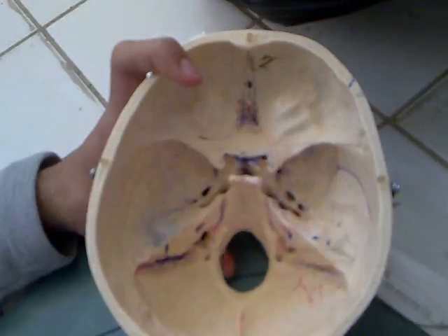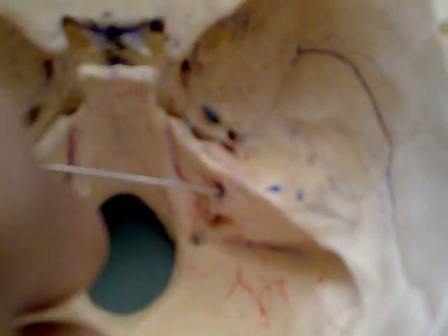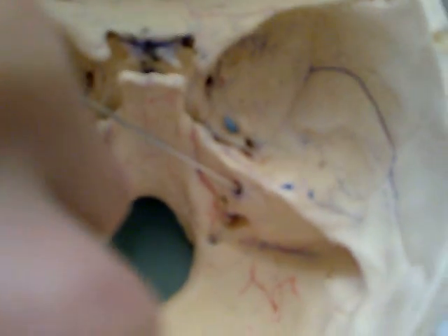Then, the other structures, that's all about it, all in the middle cranial fossa. We come to the posterior cranial fossa. The first opening to notice is the internal acoustic meatus. This is the internal acoustic meatus.